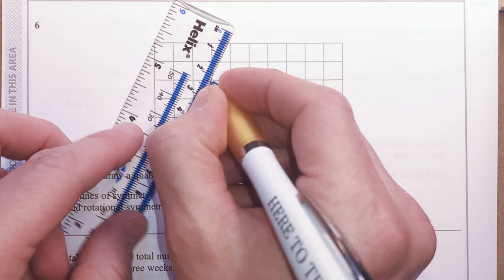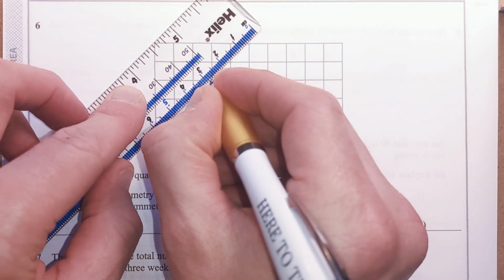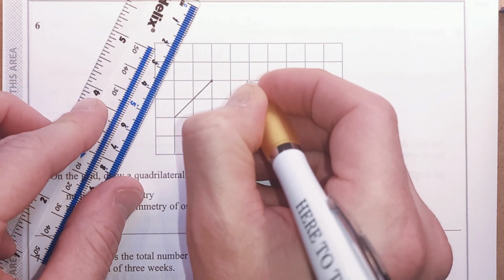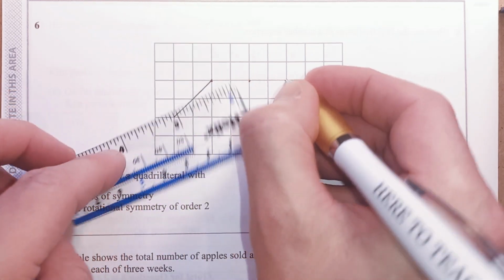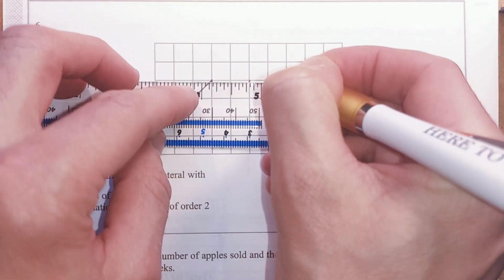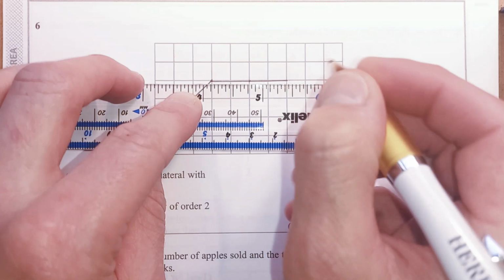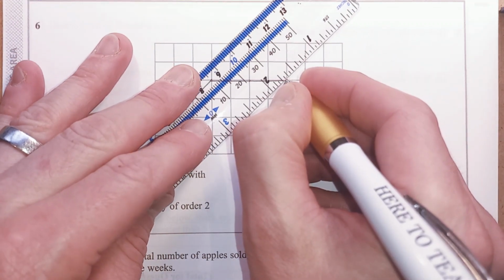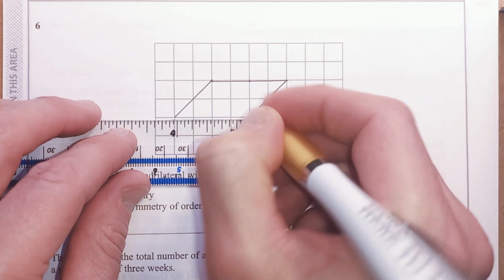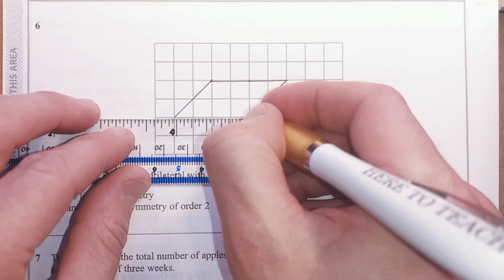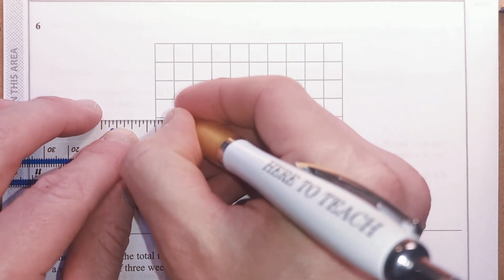So let's actually, we'll have it over here. So we'll have 1, 2, 3, 4 across the top. What you can do is, if you're not sure, it's always good to do a sketch first and plan it out, and then maybe do it on the side and then do it on the grid when you know that it's going to work.